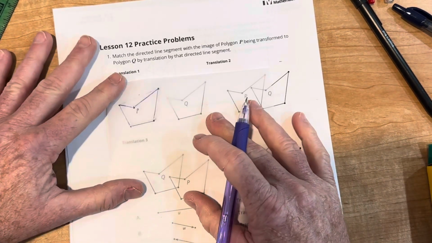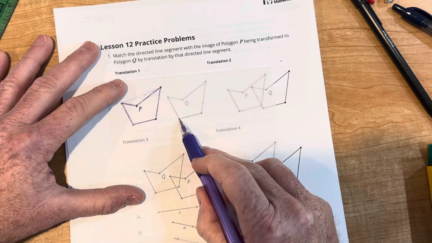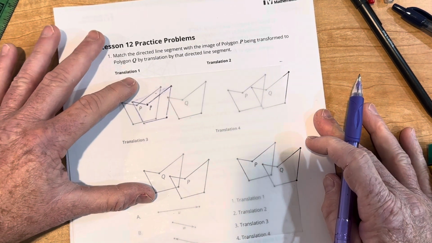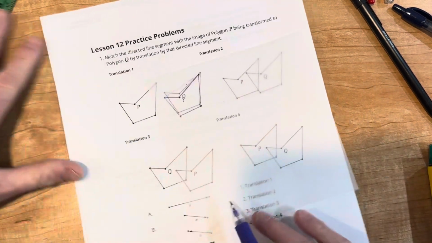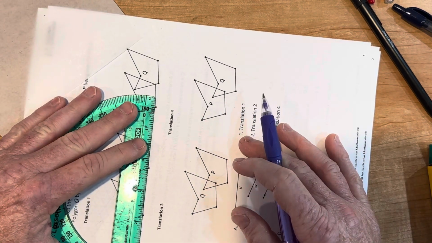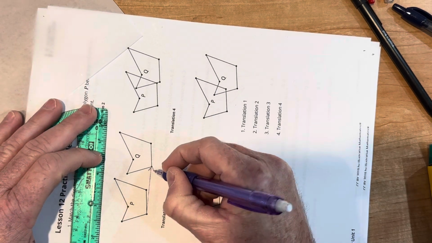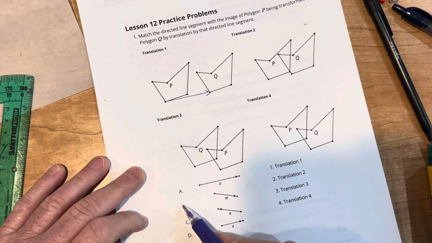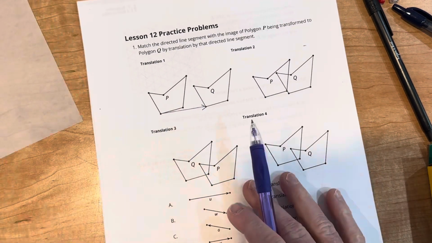So we start with P, and if you look at this point to this point, those are corresponding points. If you look at the move, you can see that the directed line segment is right here. So which of these 4, A, B, C, or D, matches this directed line segment?